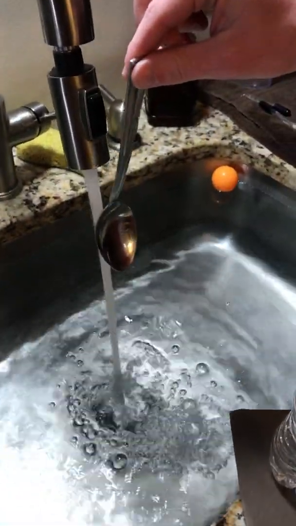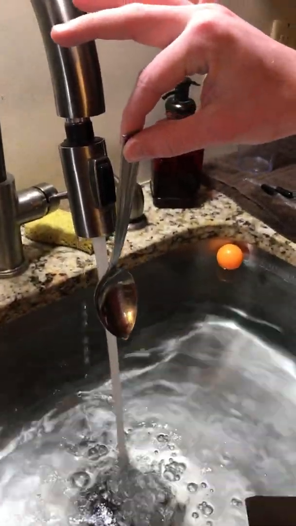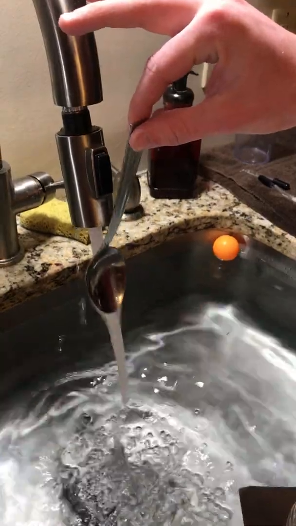Hold a spoon to a stream of water from the sink and feel the effects of the difference in pressure. As you put the spoon on the water stream, it sucks it in. If you hold it by two fingers, it just sucks it onto the stream, which I find pretty interesting.